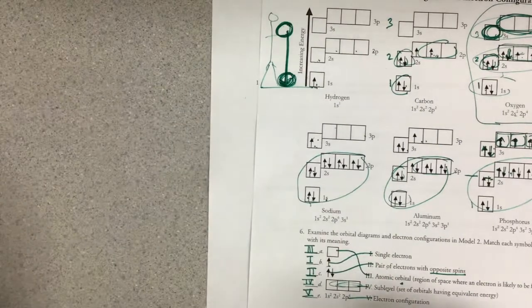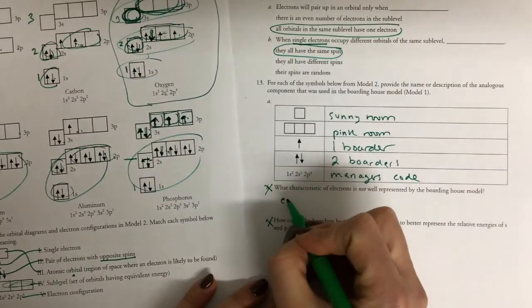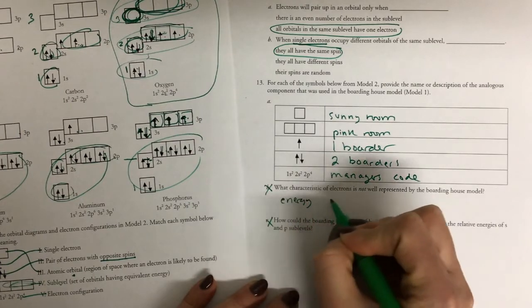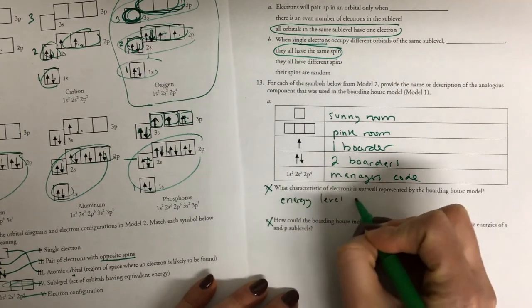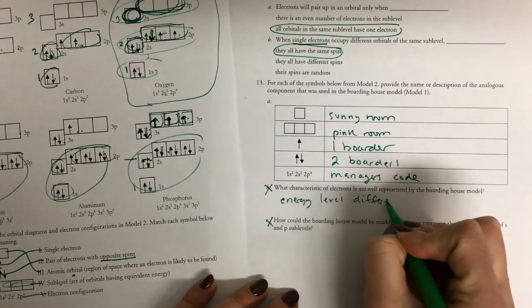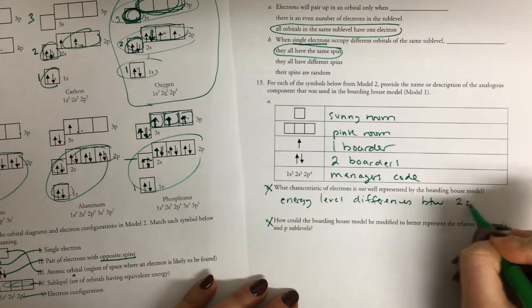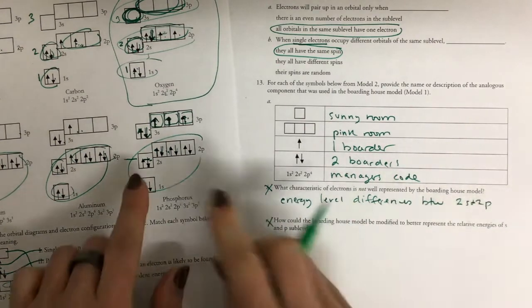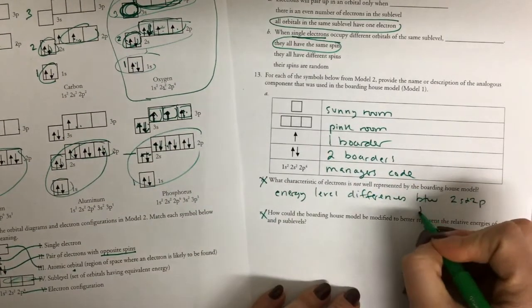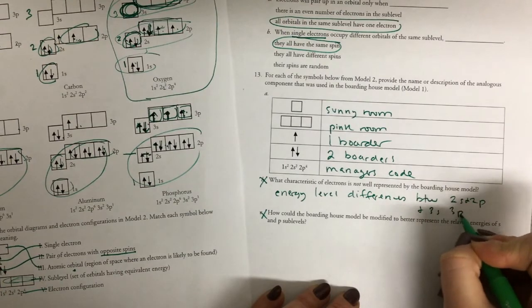So I think what's not represented well is the energy levels. Energy level difference between 2s and 2p and 3s and 3p.